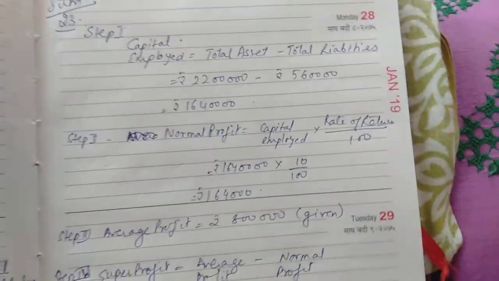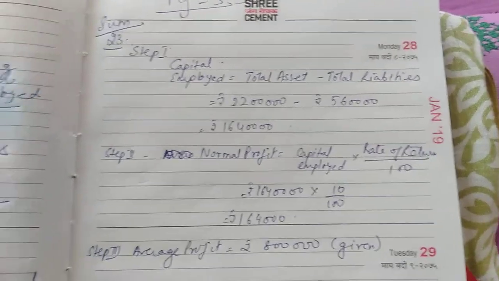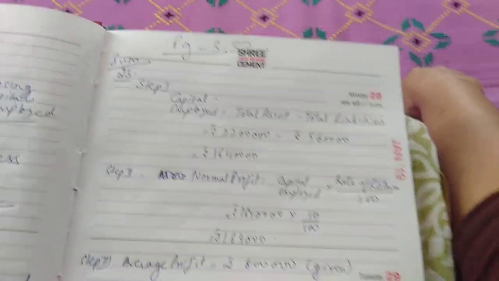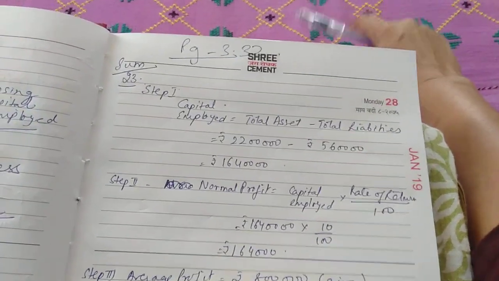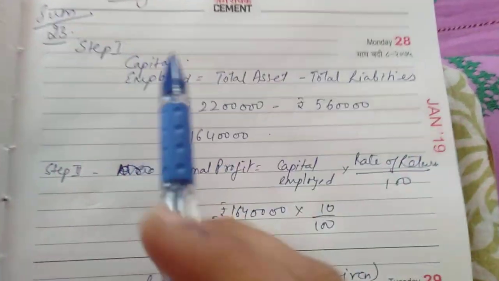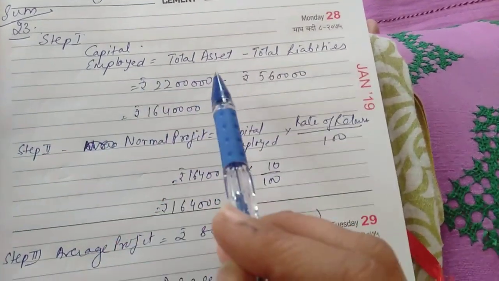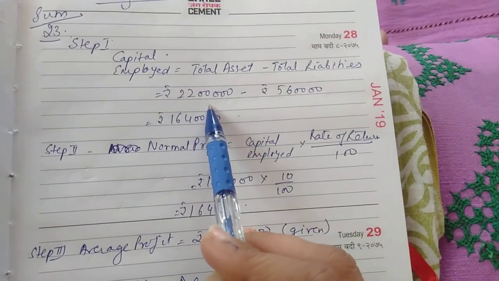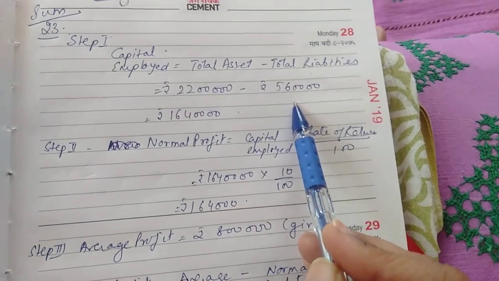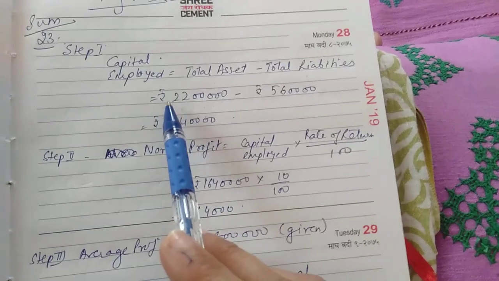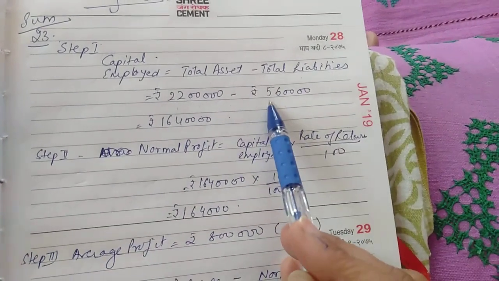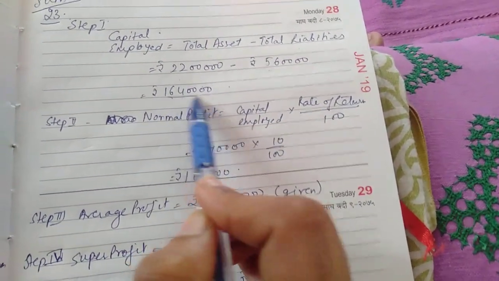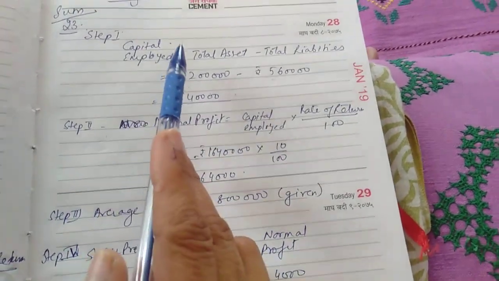So they have clearly mentioned here that we have to apply the super profit method. So let us see. Firstly, as you know, capital employed is not given to us. They have given us information about total assets and total liabilities. So the very first step: capital employed is equal to total assets minus total liabilities. Your total assets are 22 lakh and your total liabilities are 5,60,000. If you deduct them, you are going to get 16,40,000.